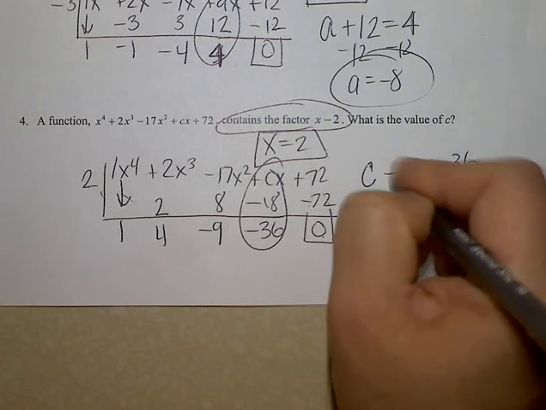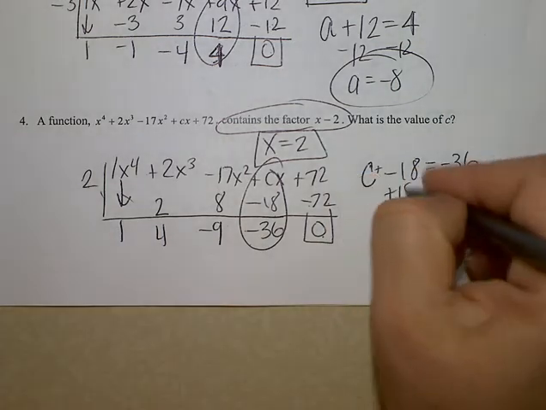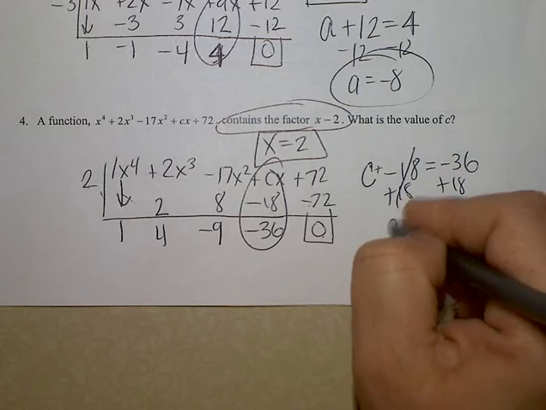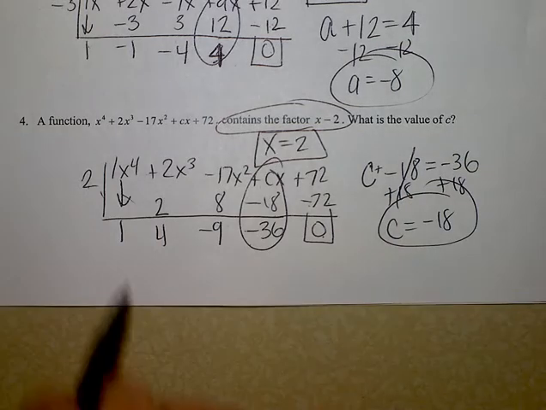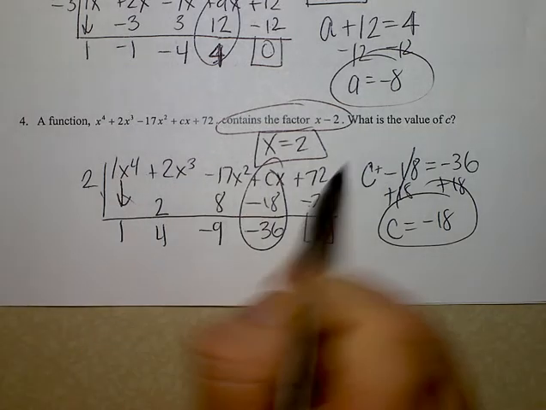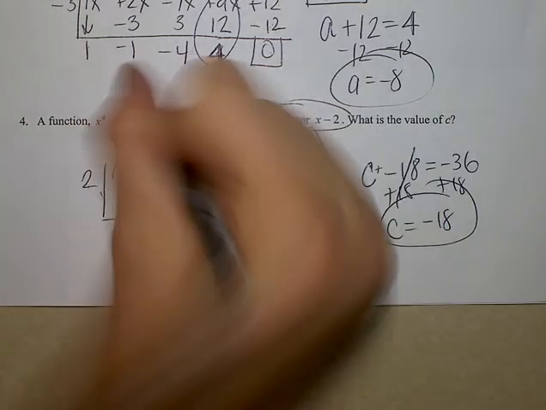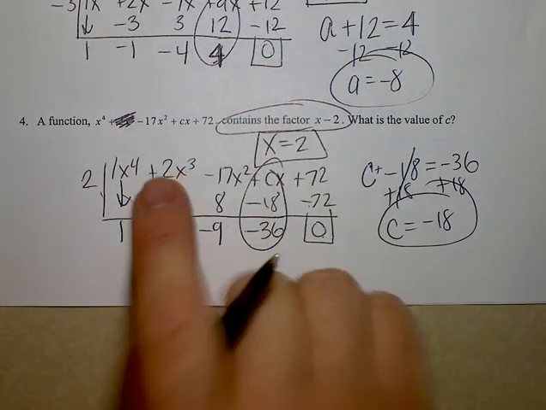You can put a plus here as well. C plus negative 18 equals negative 36. I add 18 to both sides, and this problem happens to give you an answer of negative 18. But be careful. Do you see how everything was accounted for? What if in this problem we didn't see an x cubed? What would we have to put in this position? 0x cubed. Flip to the next page.